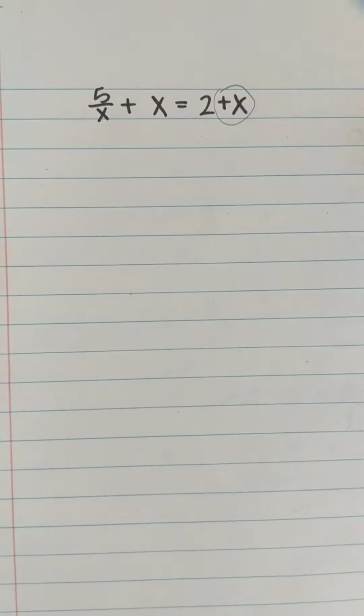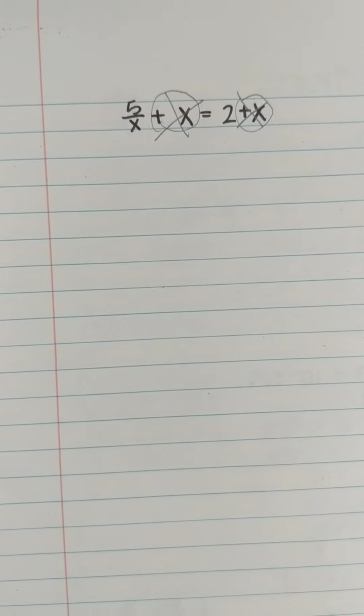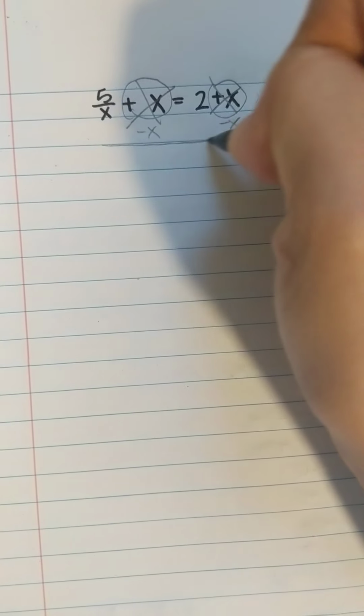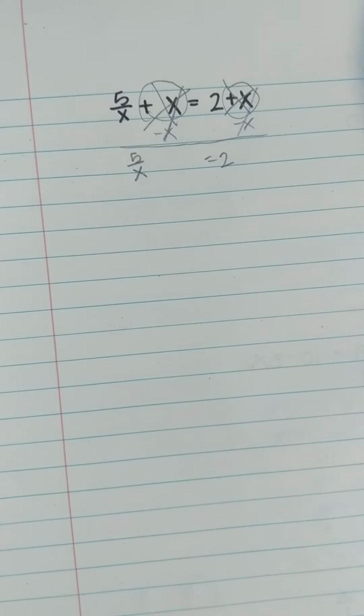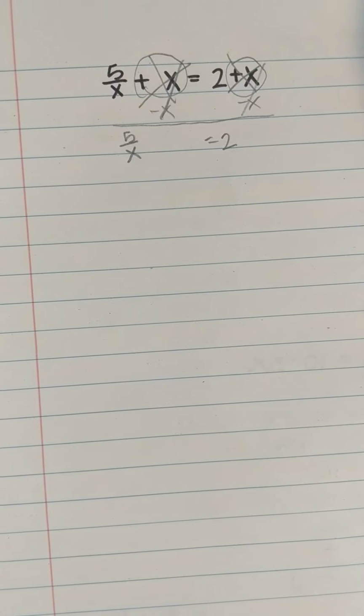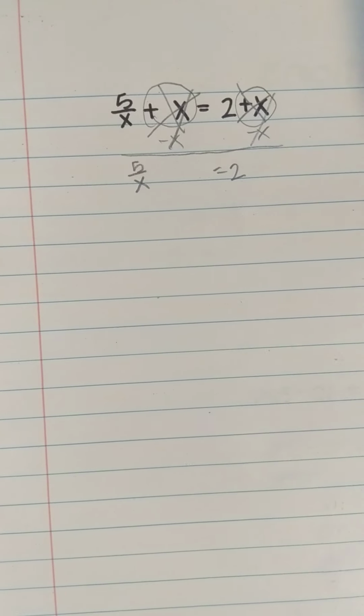Well, we have a plus x here and a plus x on the other side. So guess what? Those can cancel out. How do they cancel out? Well, if we subtract x on both sides of the equation, boom, they cancel. They're gone. Bye-bye. This is equal 2 is equal to 5 over x. All right, this looks a lot nicer.